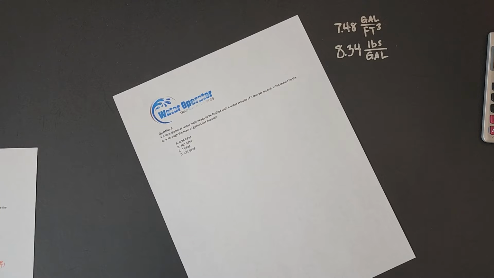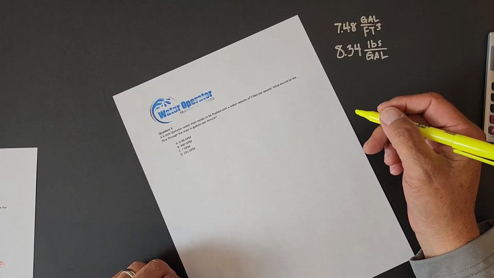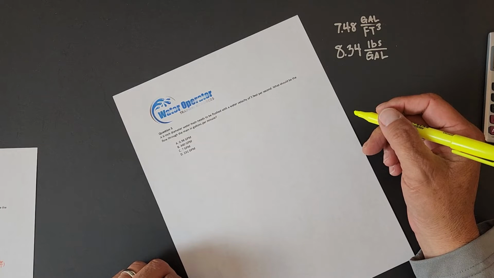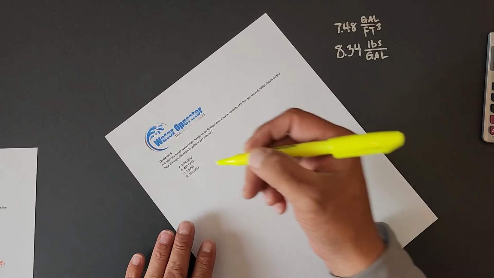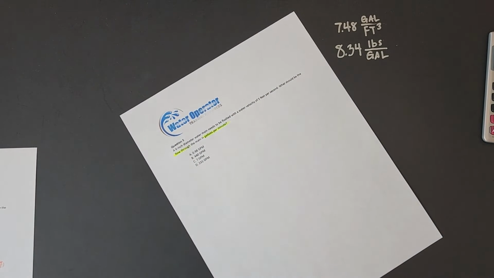Question number 5. A 6-inch diameter water main needs to be flushed with a water velocity of 5 feet per second. What should be the flow through the main in gallons per minute? So we're looking for flow in gallons per minute.